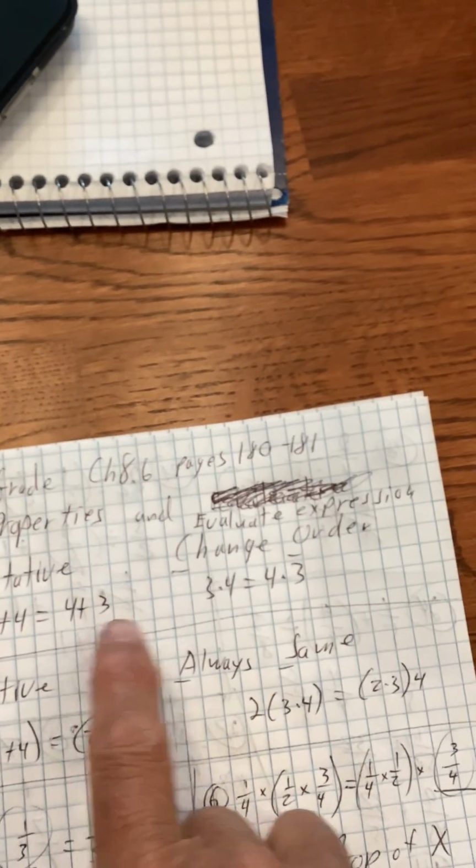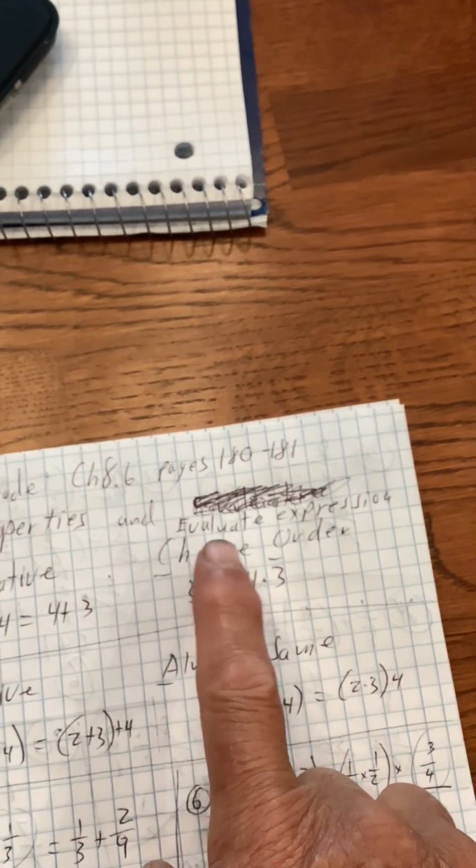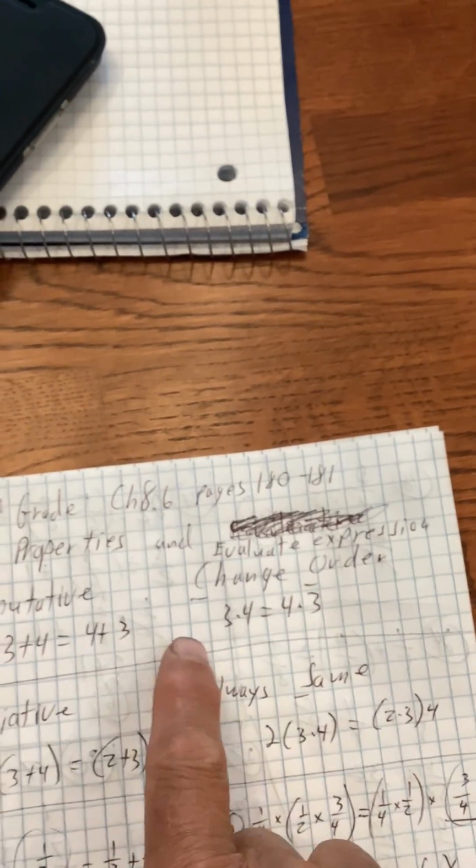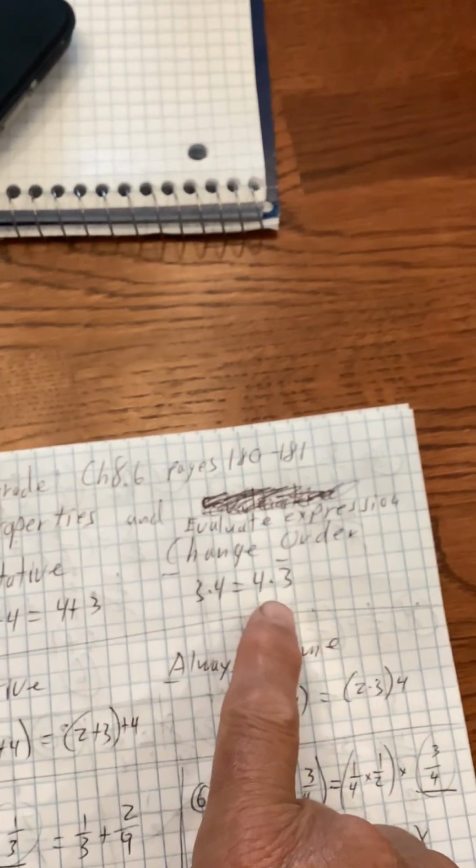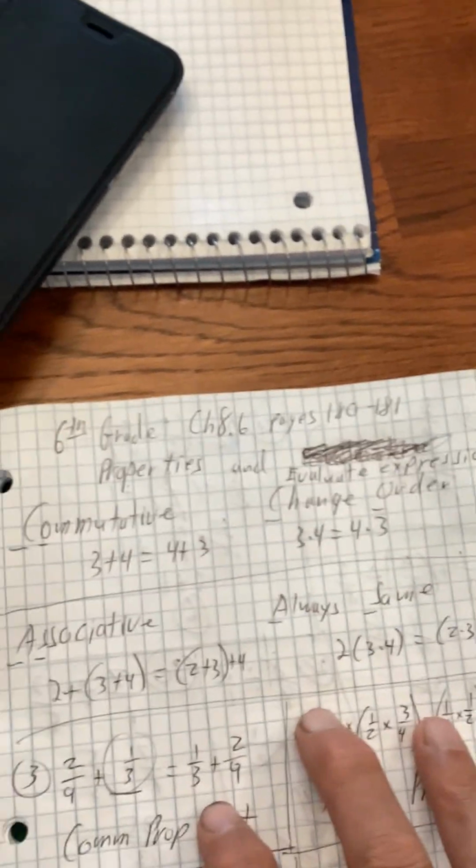You can add in any order or you can multiply in any order. But commutative, you change order. You don't do any math. You got the same numbers on both sides. You just change the order.